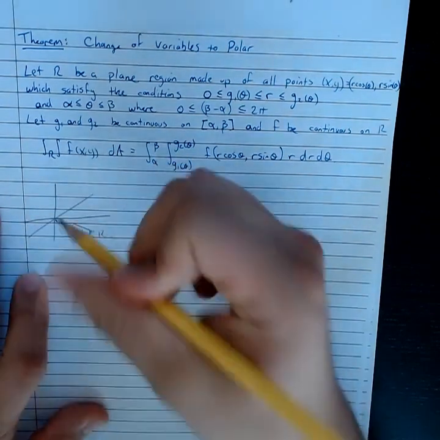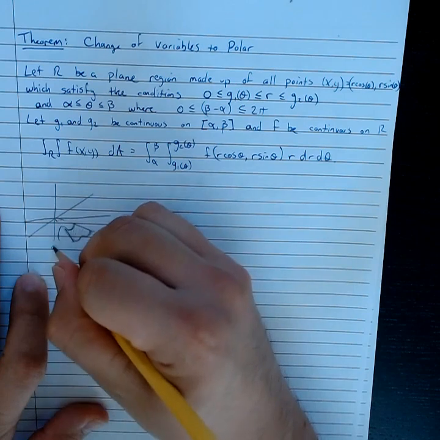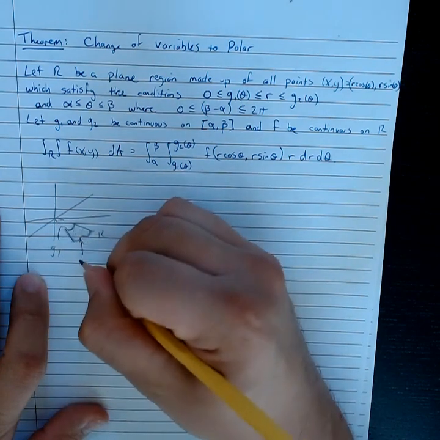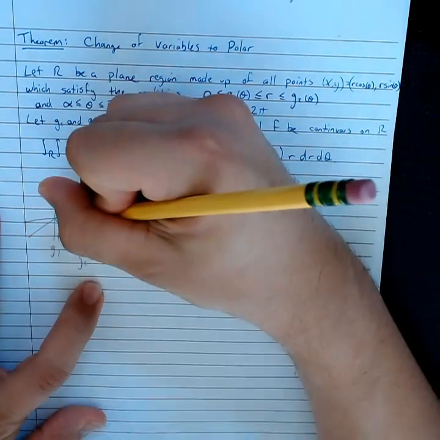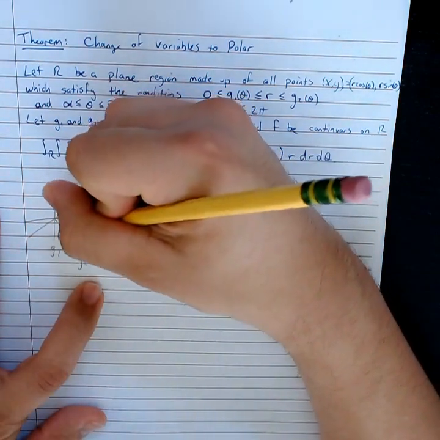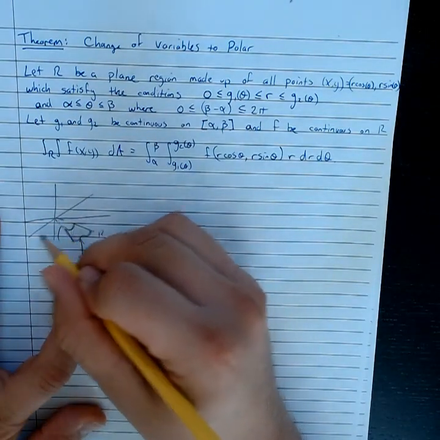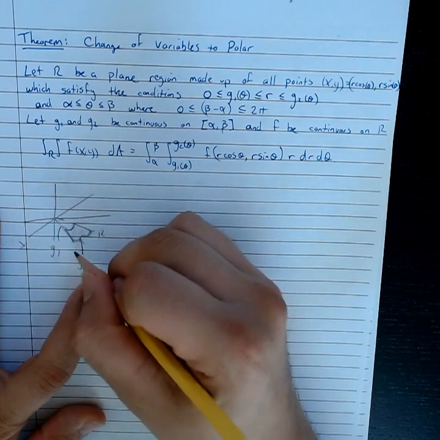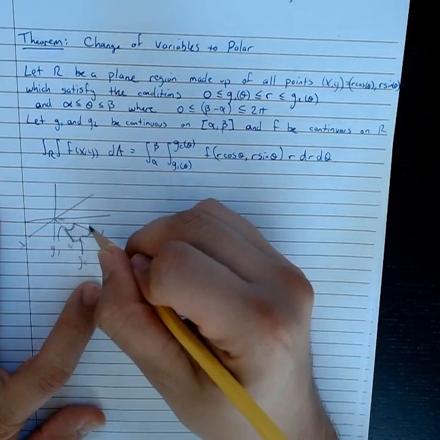Okay, so here's a region. This would be my g1. This would be my g2. Notice that my thetas are bound by constants. I have an angle theta here, and I have an angle theta here. Here, that's the smallest angle of theta, closest to the x-axis, closest to 0. So that would be alpha. And over here, this angle would be given by beta.